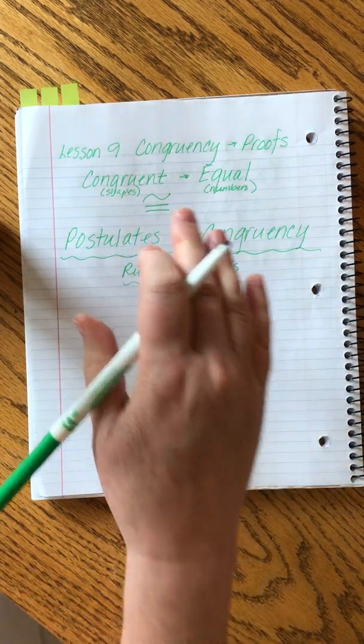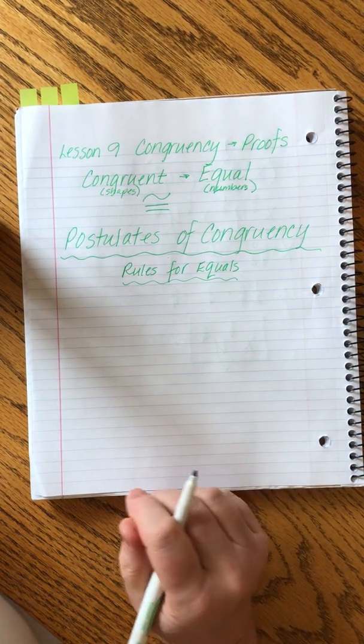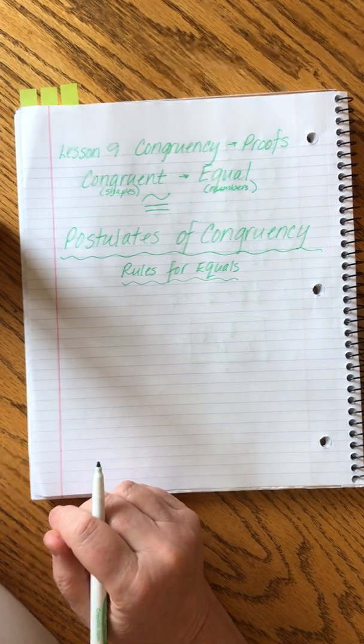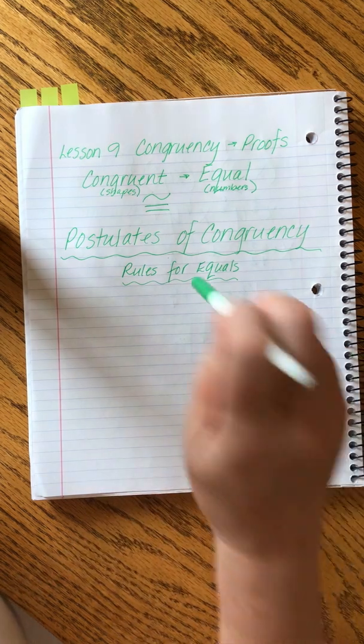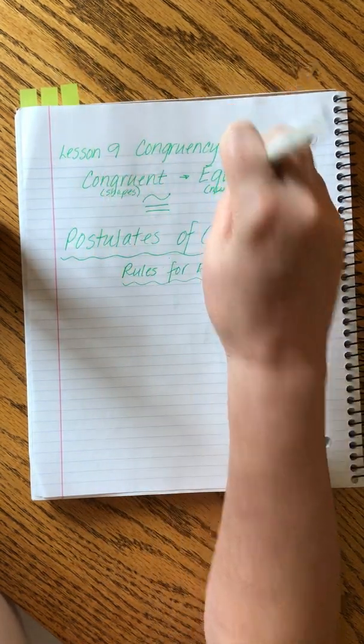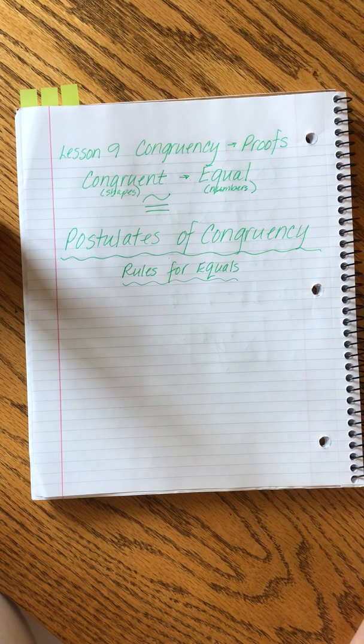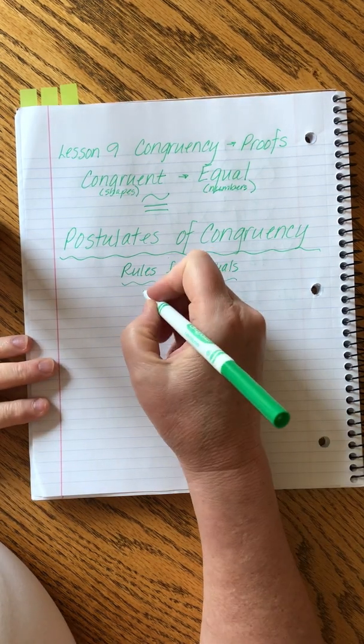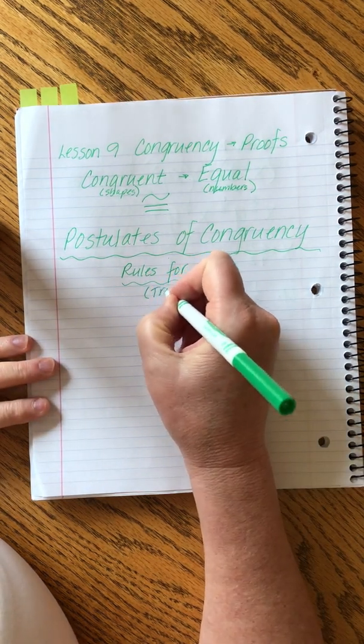Okay? These 4 rules that I'm going to explain to you in just a minute are the tools we use to prove that certain shapes are congruent, which just means equal. The shapes that we're going to be looking at are triangles. These all relate to triangles.